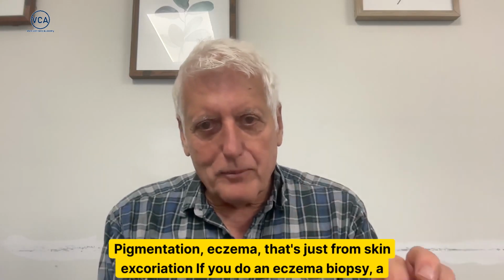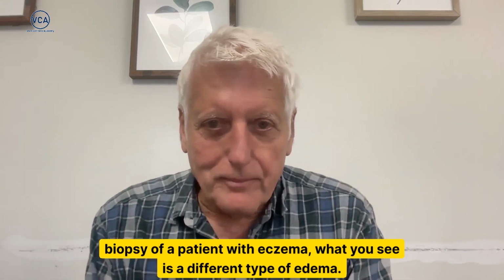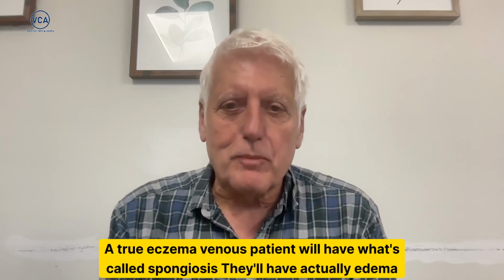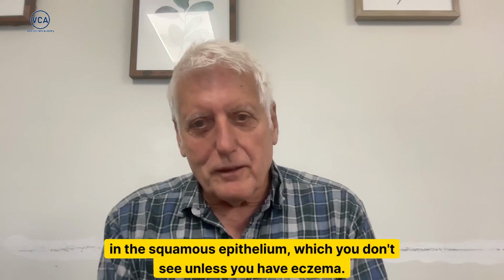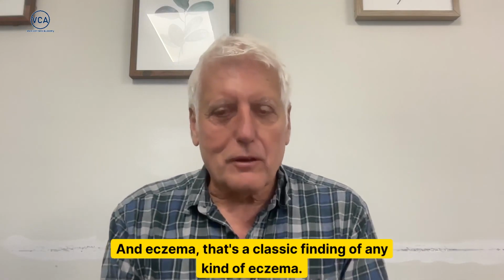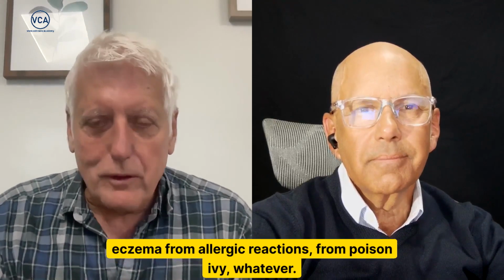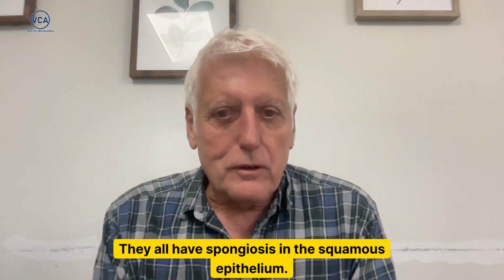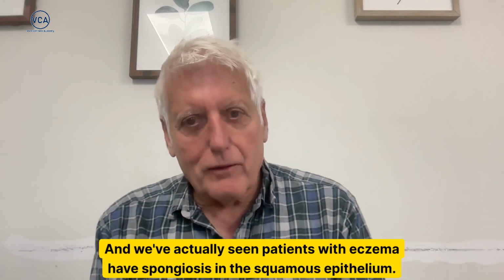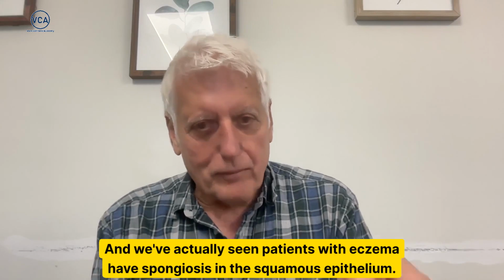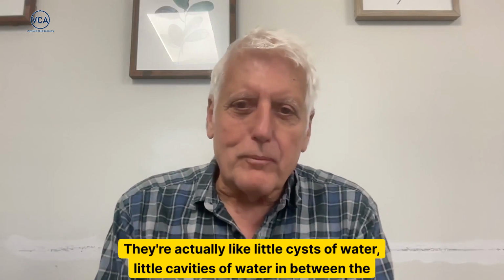If you do a biopsy of a patient with eczema, what you see is a different type of edema. A true eczema patient will have what's called spongiosis. They'll have edema in the squamous epithelium, which you don't see unless you have eczema. And that's a classic finding in any kind of eczema, from allergic reactions, from poison ivy, whatever. They all have spongiosis in the squamous epithelium. They have little cavities of water in between the keratinocytes.